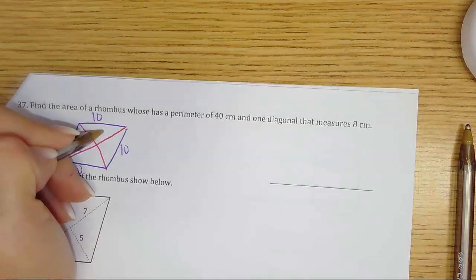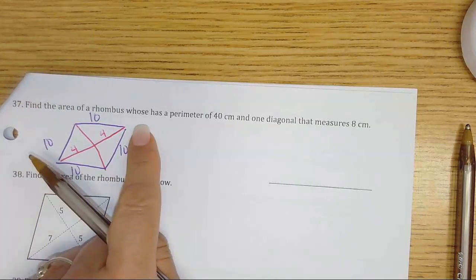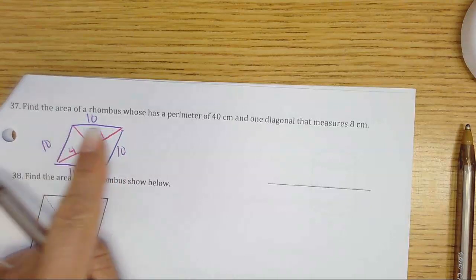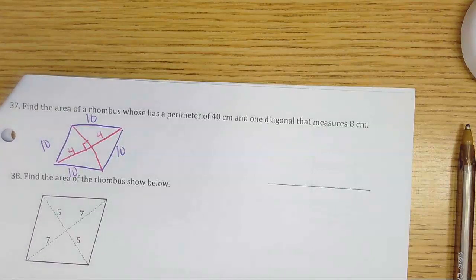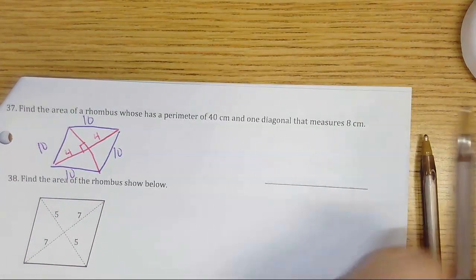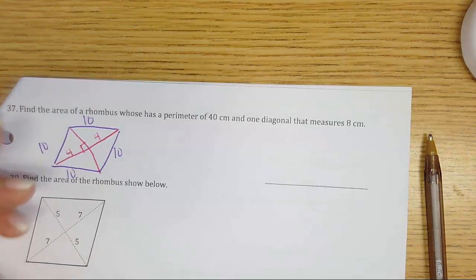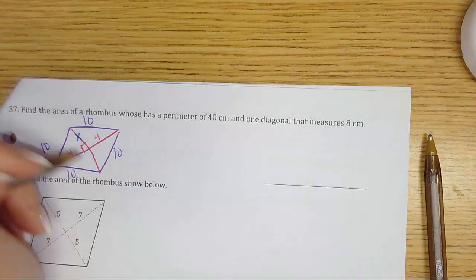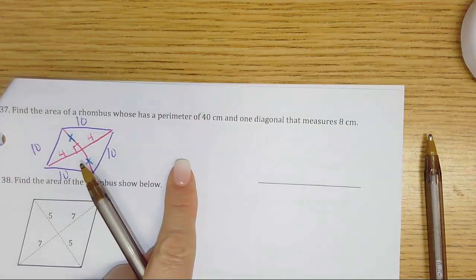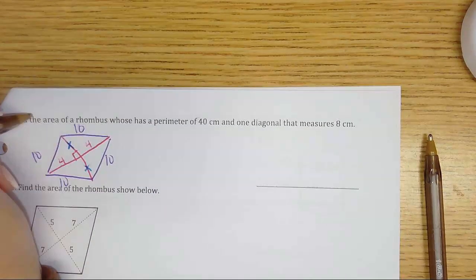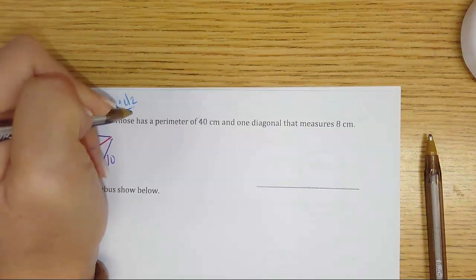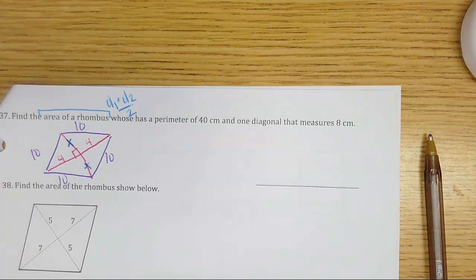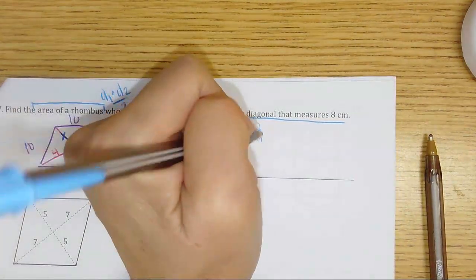So I'm going to remember back that the diagonals bisect each other, so this whole thing is 8, but they cut each other in half, so it's 4 and 4. I'm also going to remember that the diagonals are perpendicular. So what I want to find is this segment, because the area of a rhombus is diagonal 1 times diagonal 2 divided by 2. And so far, I know that I have one diagonal that is 8. I need diagonal 2.